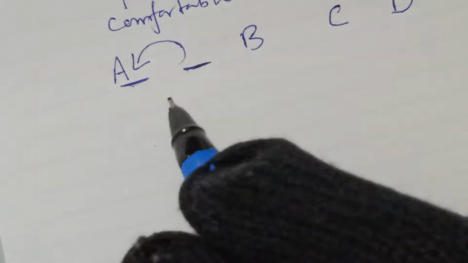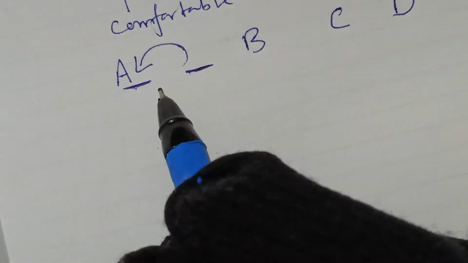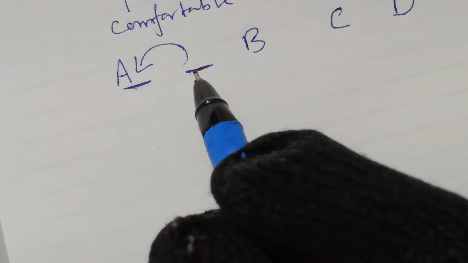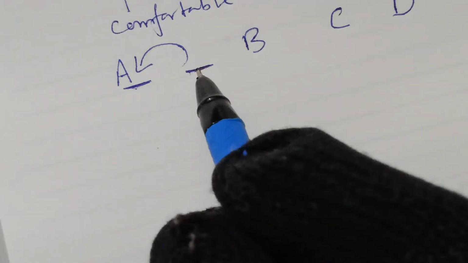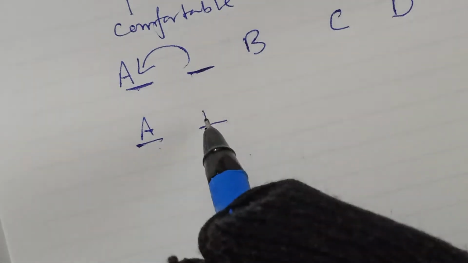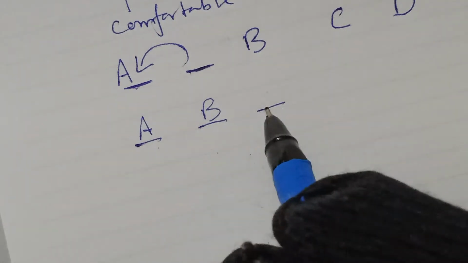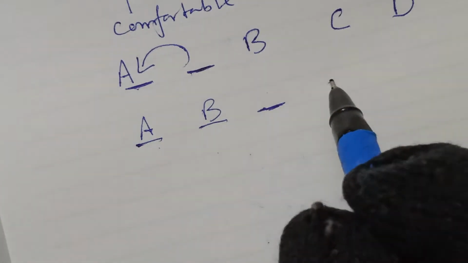At another moment, B can shift to this position, in view that if A could leave this place, then B can get this comfortable place. In that situation, the position A was at will be filled by B, and now this position will be vacant.